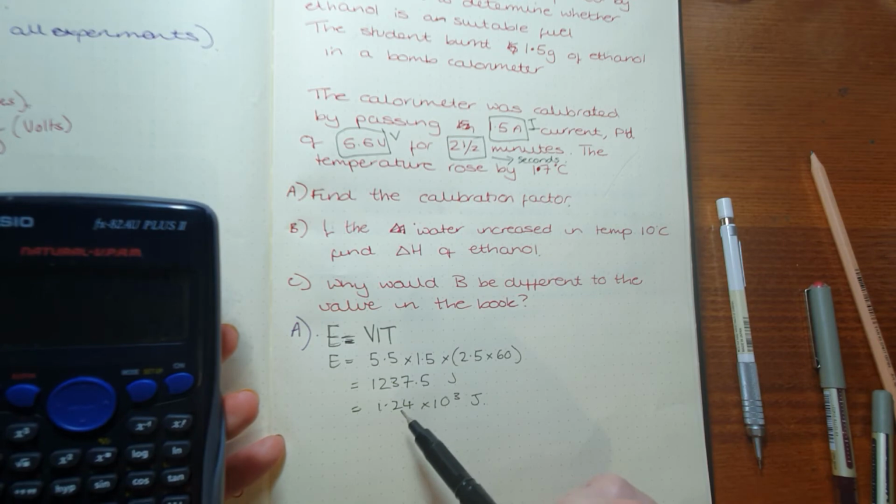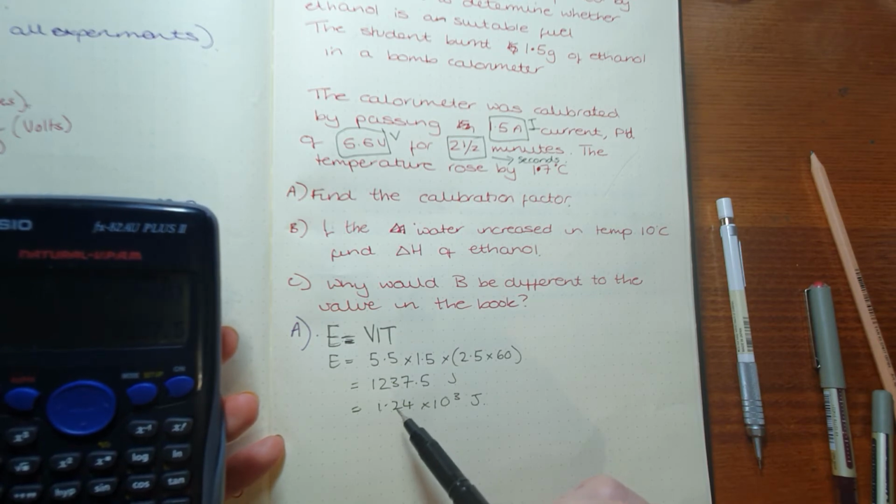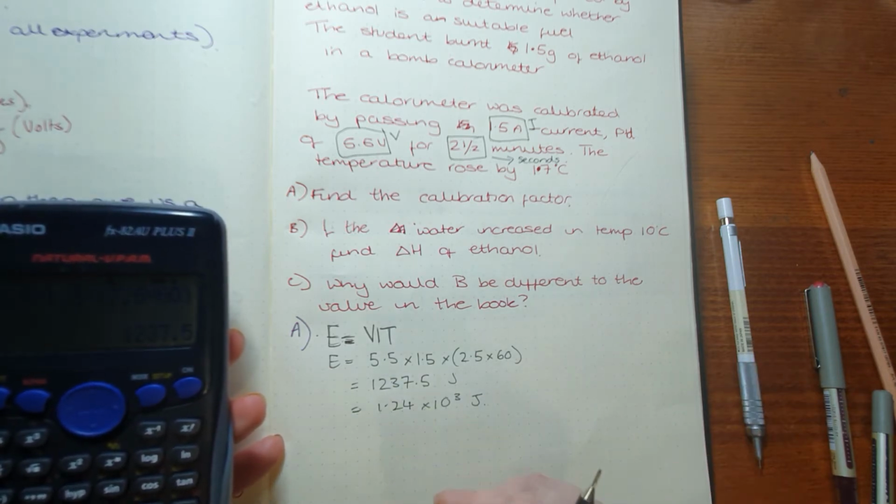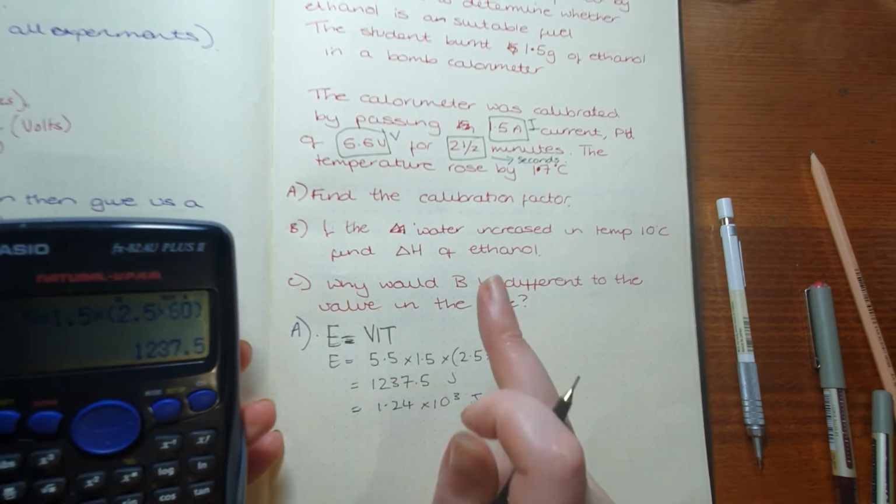Because I've only got 2 significant figures. Oh, well, don't simplify to the end. Keep going. I don't know why I simplified. So that's my energy, but I want to know my calibration factor.